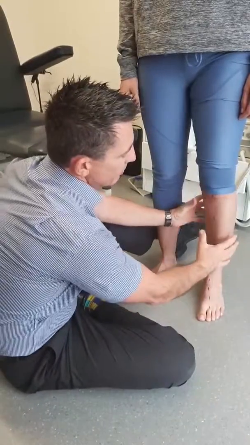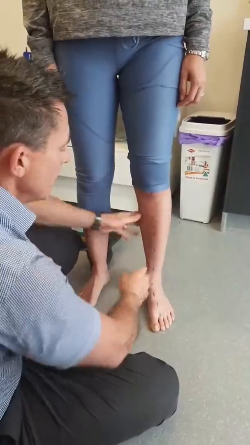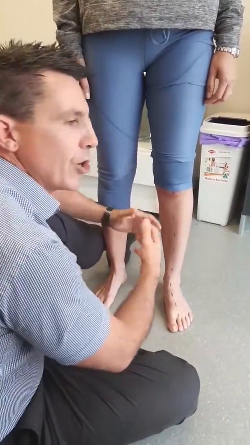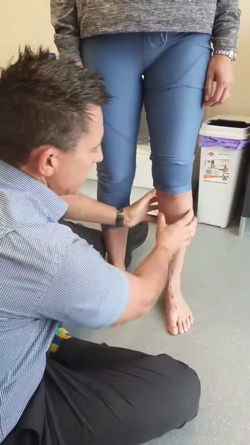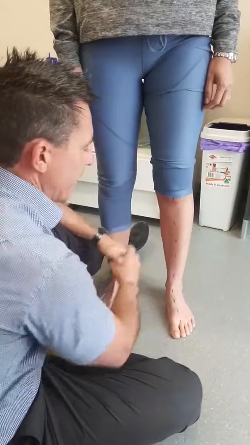As we move further up the body, the first thing that we see is the shins. Shin splints is a very common condition that we see. Also growing pains in kids. This is the area where most kids will wake up in the middle of the night with pain at the front of the legs here.